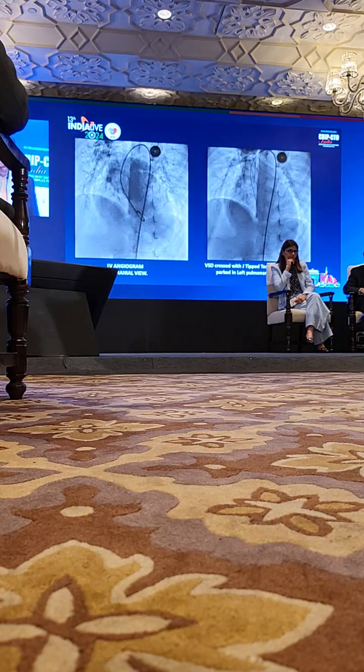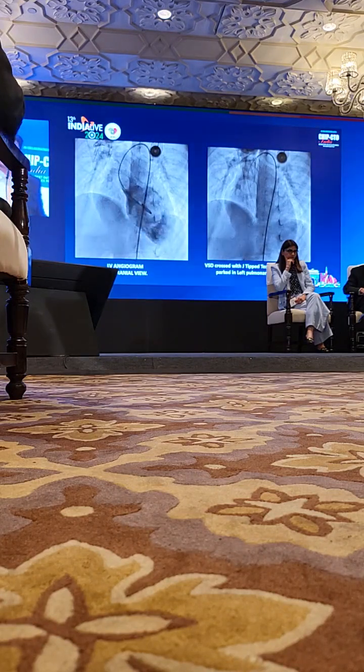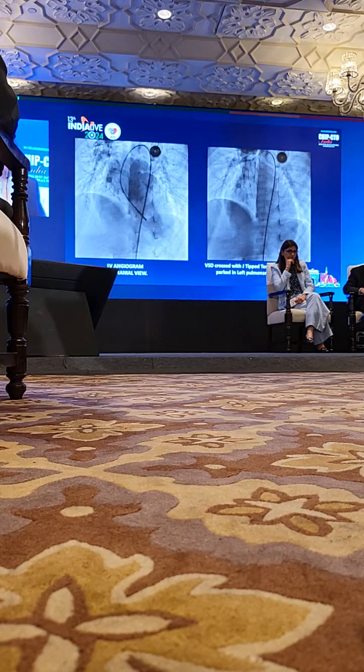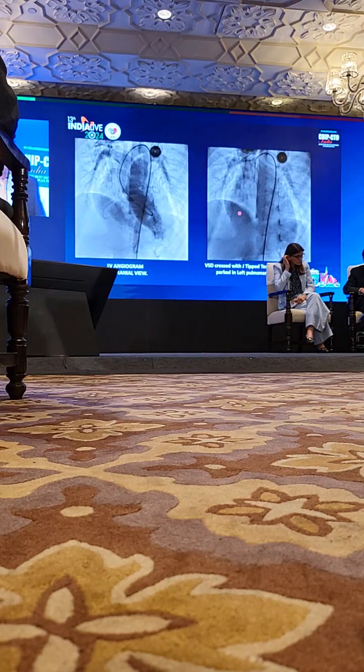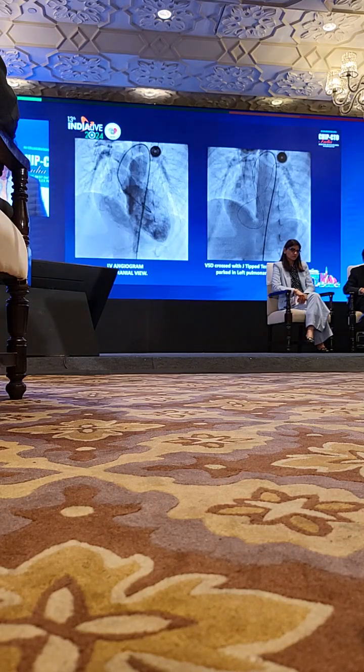This is an LV angiogram in LAO cranial view. Not the best or the most favorable VSD, I should say, but in the 50 plus cases I have done in the past, so many times we have still got away with device closure in such kind of VSDs. So in the right sided image, we can see how we are able to cross the VSD through a J-tipped terumo wire, and once it crosses, it has to be parked either in the pulmonary artery or in the SVC or in the IVC if we are lucky. So here we can see that it's parked in the left pulmonary artery.